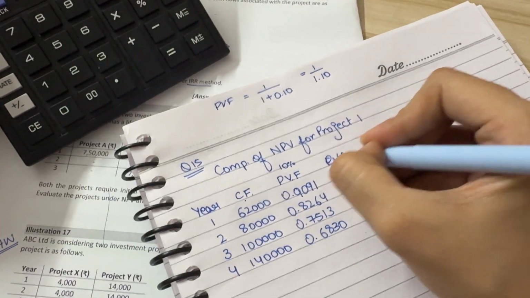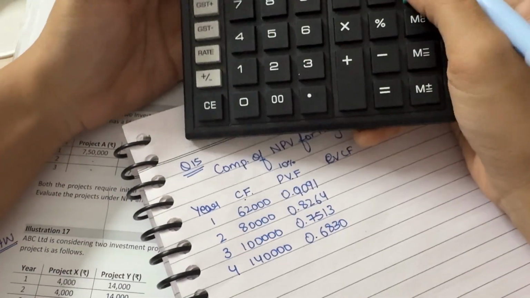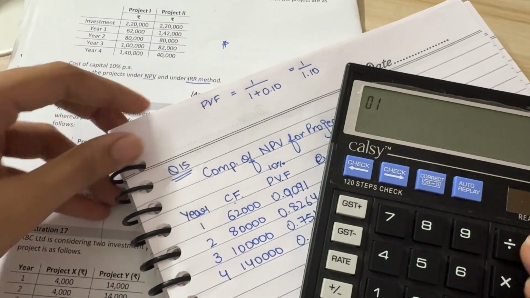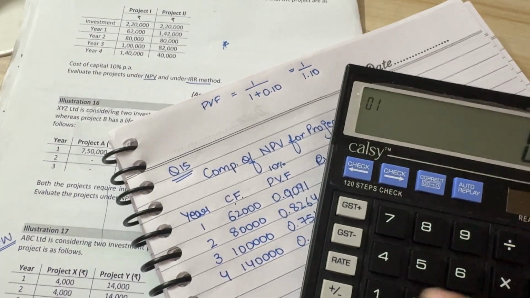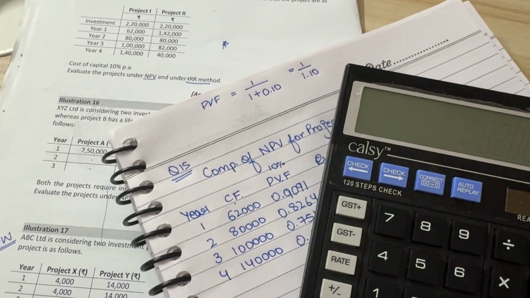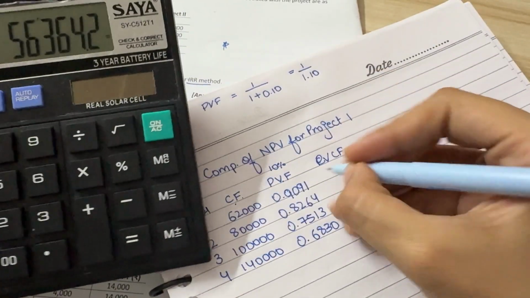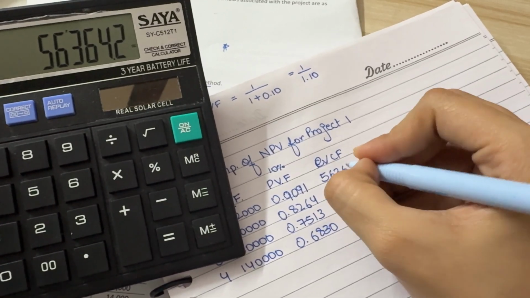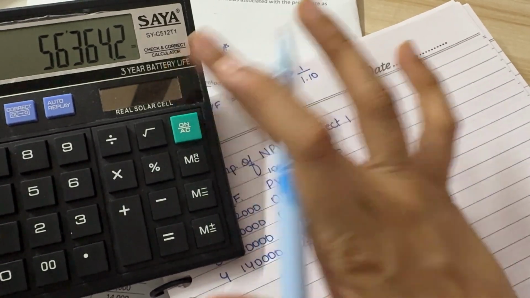Now for present value of cash flows, we'll multiply cash flow by present value factor. Multiply 62,000 by the factor, that would be 56364. We will not consider the point.